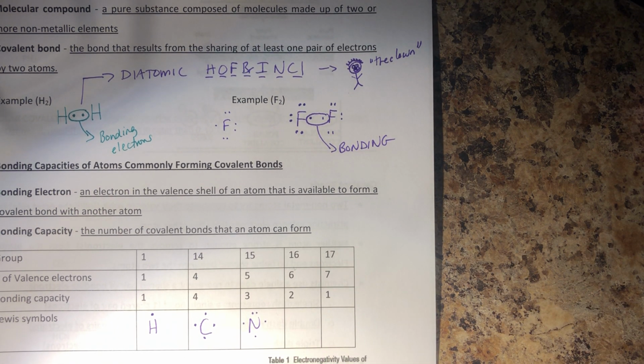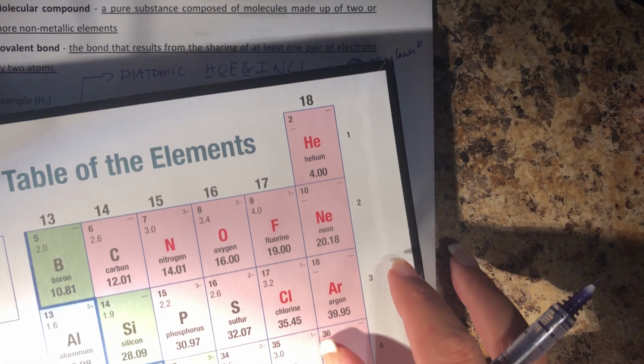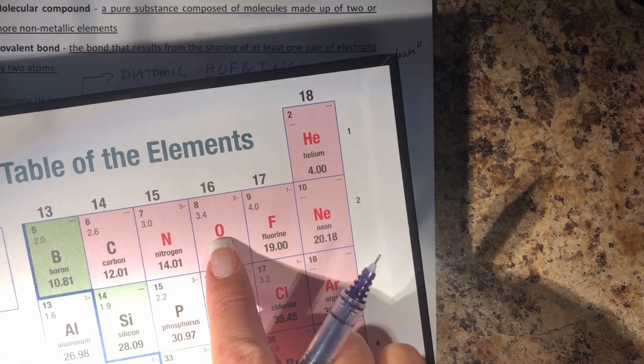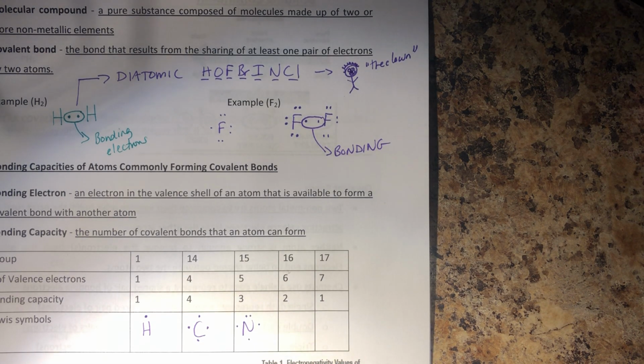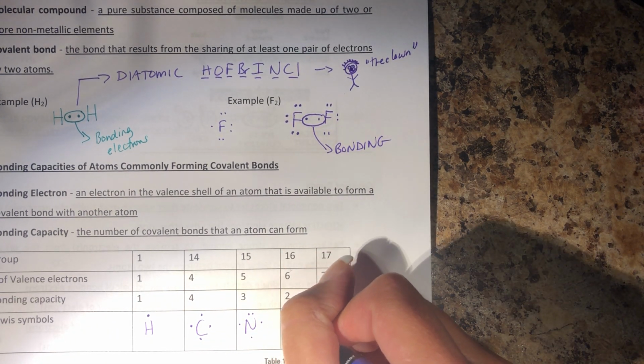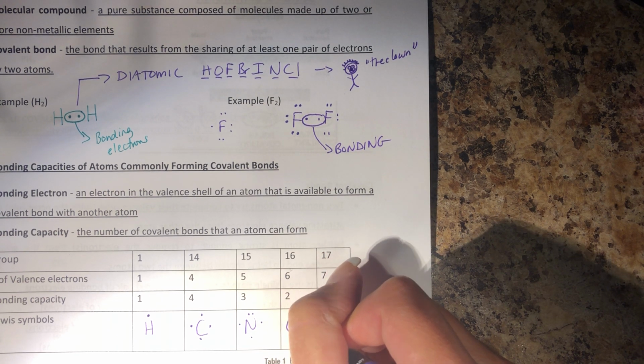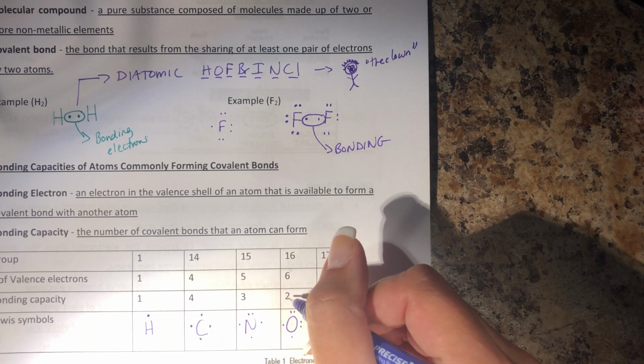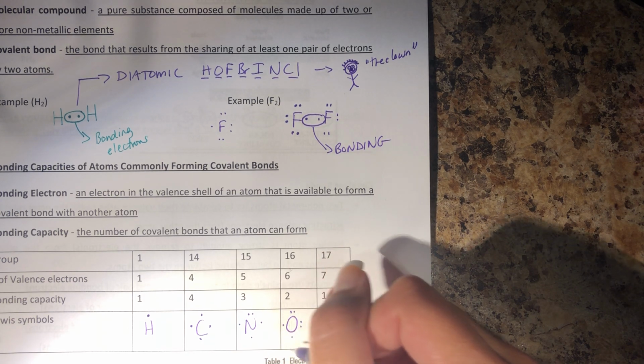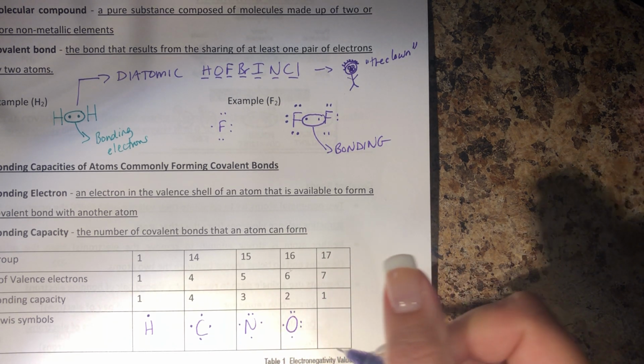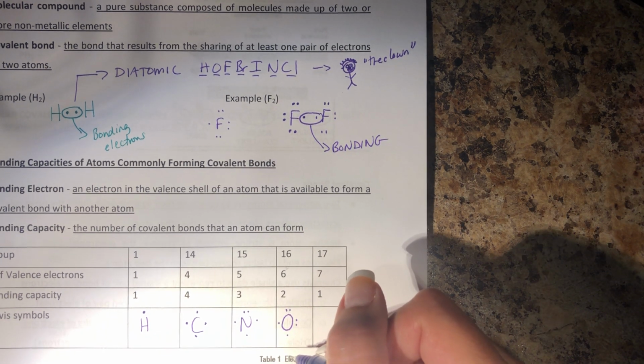Moving along to column 16, naturally we'll talk about the next element in the top row, which would be oxygen. It has 6 valence electrons. So oxygen, 1, 2, 3, 4, 5, 6. Again, for bonding capacity, how many electrons are all alone? It has 2 spots for bonding.